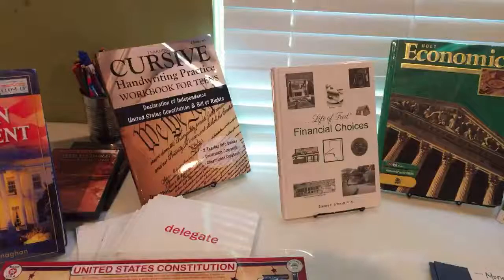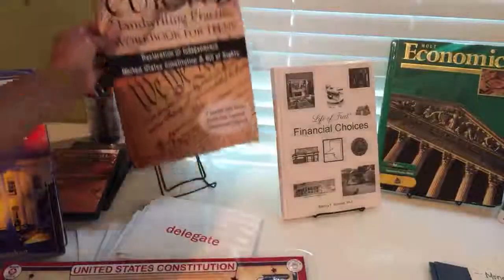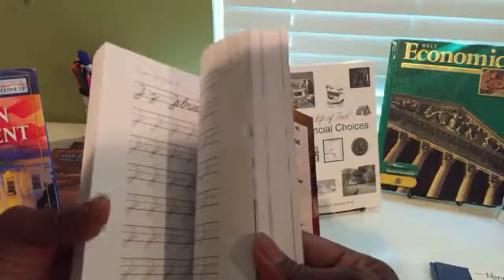And I'm pretty happy with it. The only part that she won't use is in the beginning. If your child is trying to learn how to write cursive, in the beginning it has you learn how to do the basic cursive writing. My daughter doesn't need this. I could use this for my son, but I don't know what I'm going to do with it.